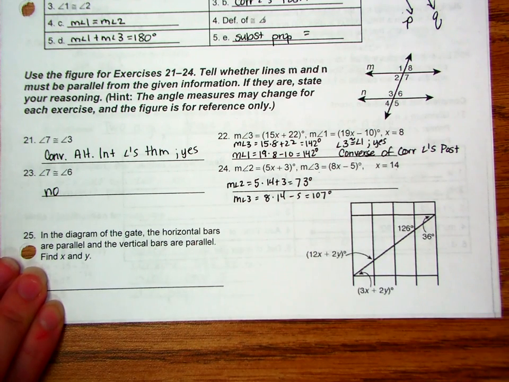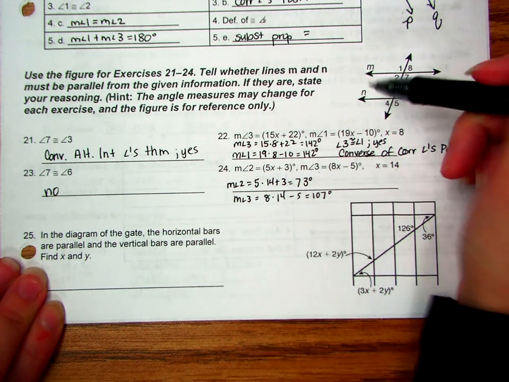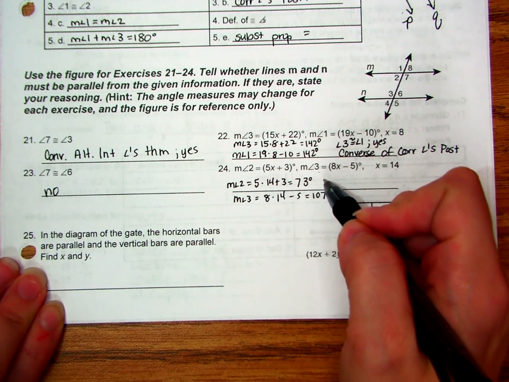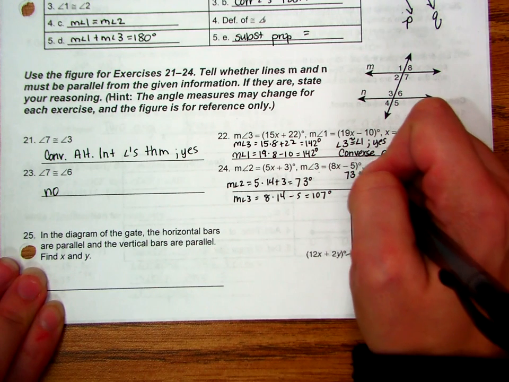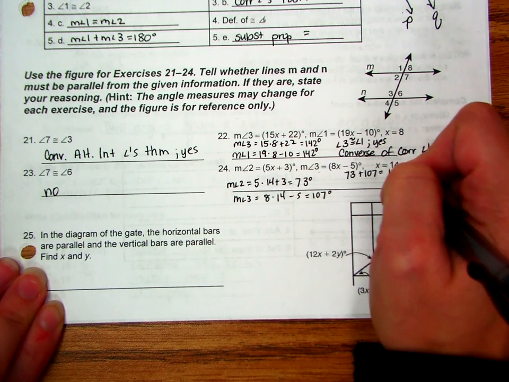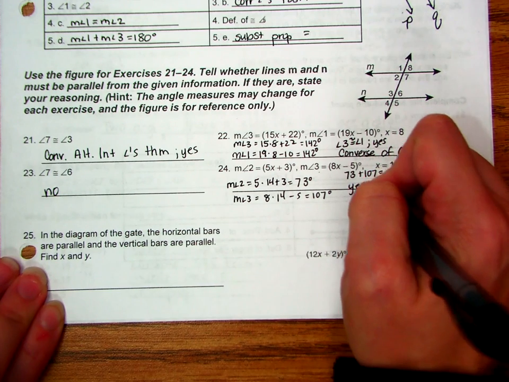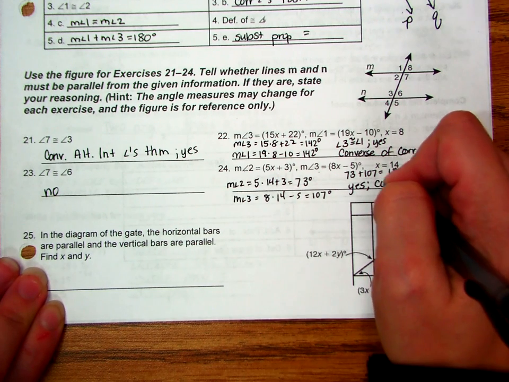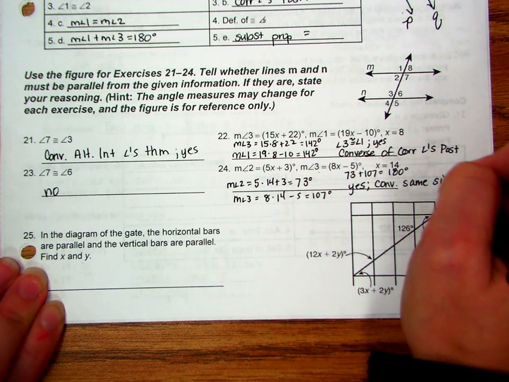Now let's look at what the angle relationship is. Angle 2 and angle 3 are same-side interior angles. And so since they're same-side interior angles, that must mean that they're supplementary, which means these two should add up. So 73 plus 107 should equal 180, which they do. So we are allowed to say, yes, these lines are parallel. Why? Because of the converse of the same-side interior angles theorem.